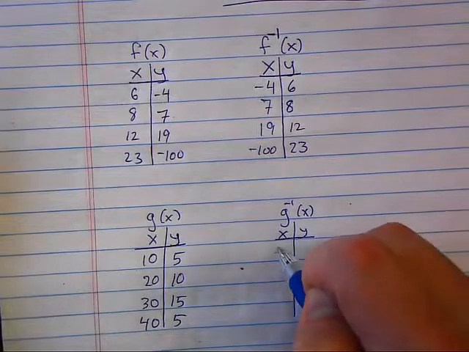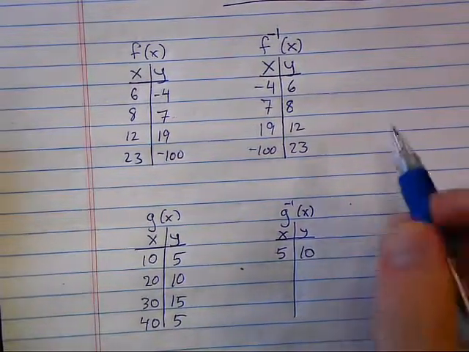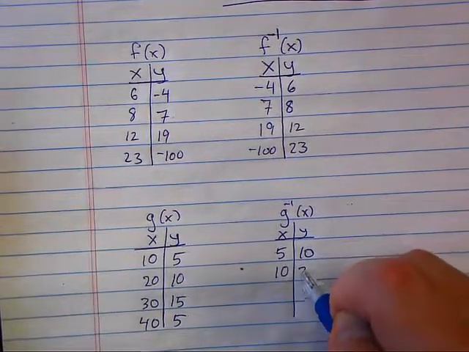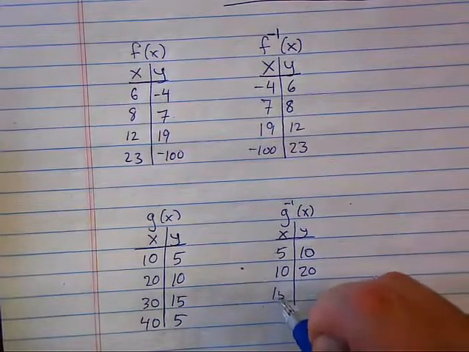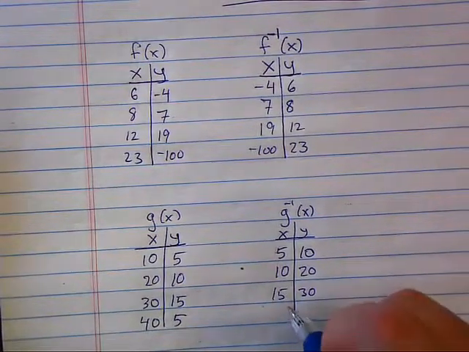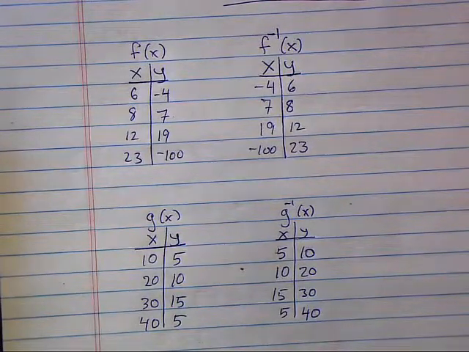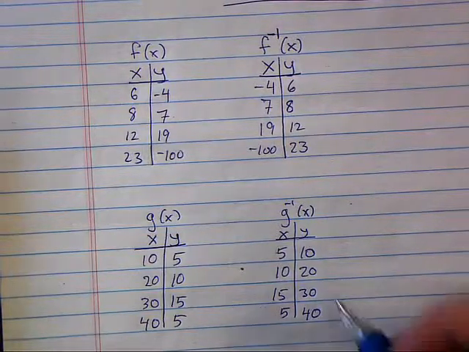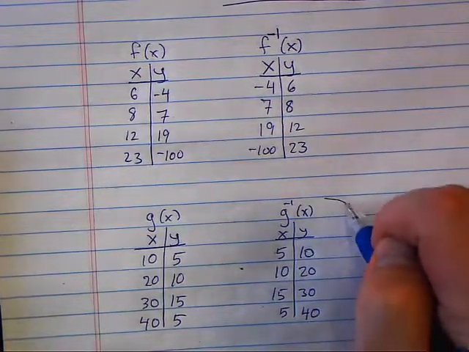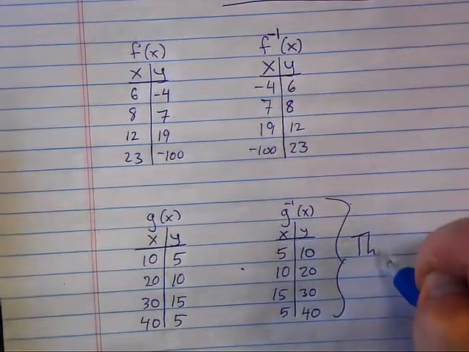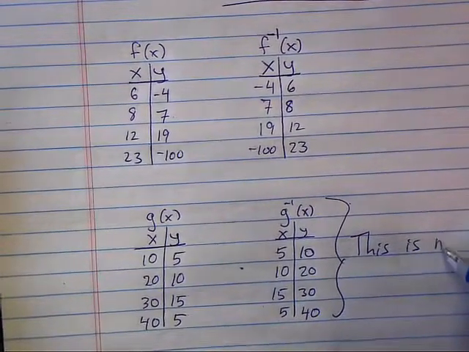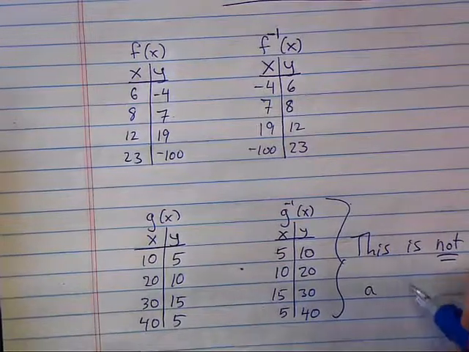The inverse would have x is 5, y is 10, x is 10, y is 20, x is 15, y is 30, x is 5, y is 40. Excellent. This is not a function.